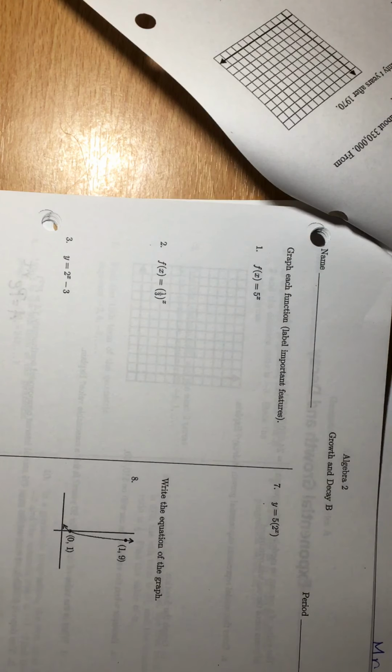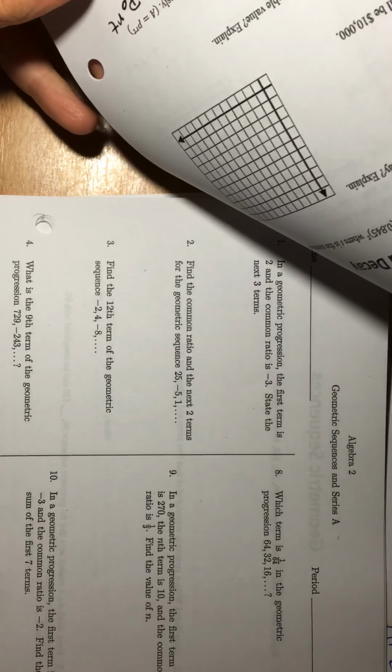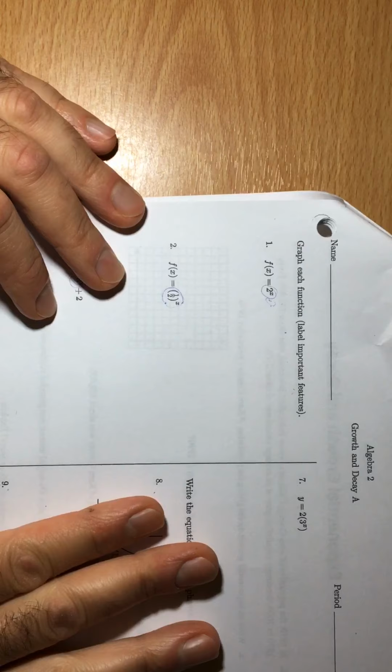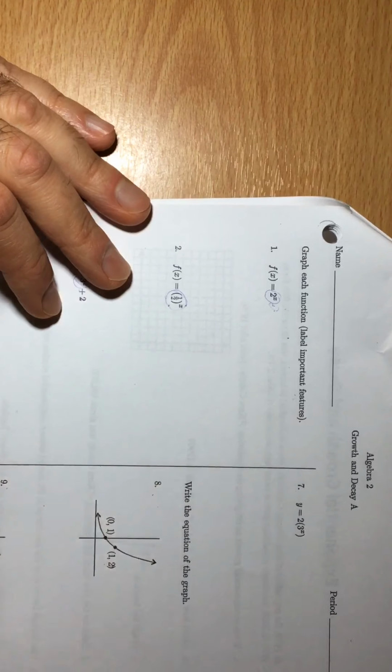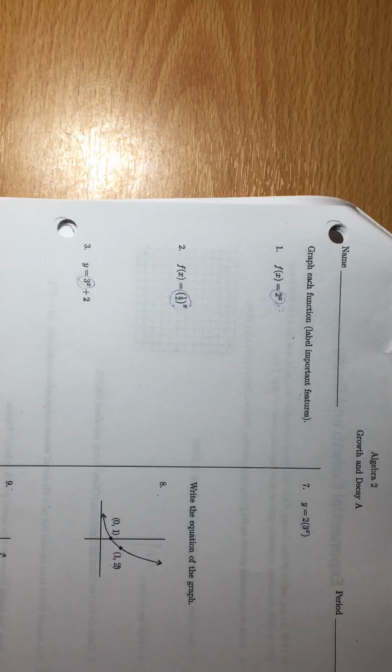Okay? So that ends the lesson for exponential growth and decay. These 2 pages will be due at the end of the week, and I'll post an announcement when it is due again, and I will upload this packet so you can either print it or you can just do the problems on a separate piece of paper. And if you do the problems on a separate piece of paper, make sure they're nice and clean.